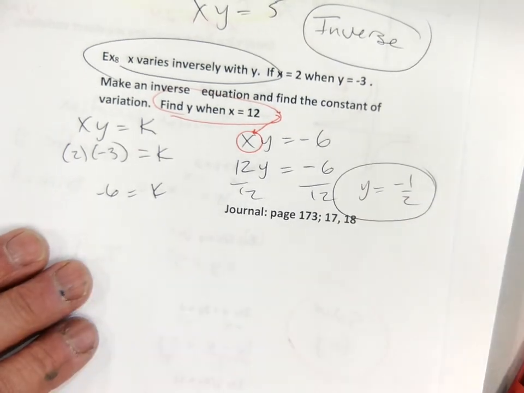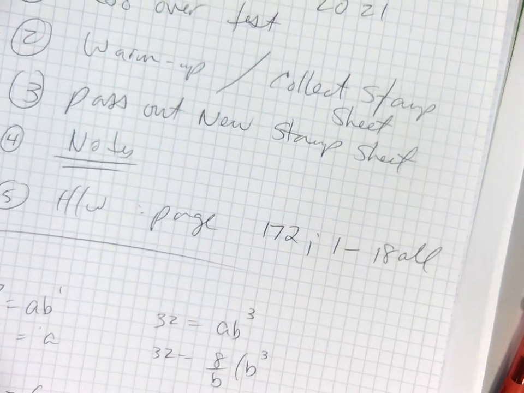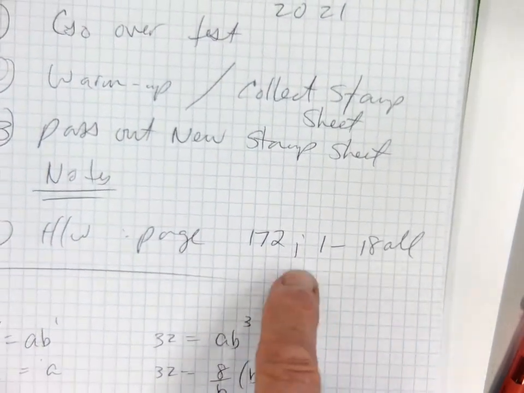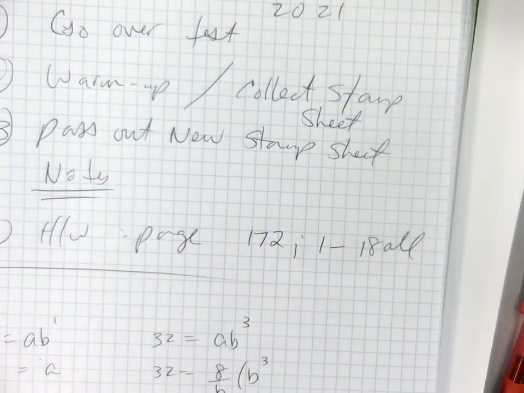You okay with that? Okay, homework today, and this is a short homework assignment. You'll like it. Let's see, where are my notes? So I get the right homework assignment. Here's my notes. Okay. Page 172, 1 to 18. It sounds like a lot, but it's not. It really is pretty short. Let's get started on this right now, okay?